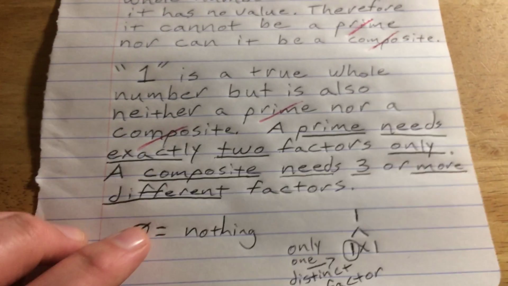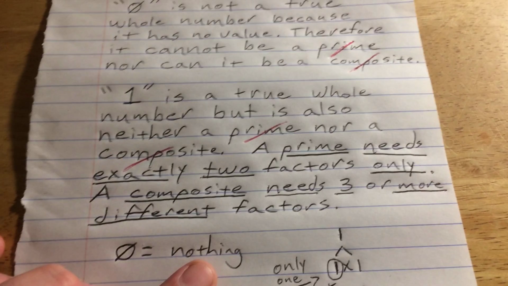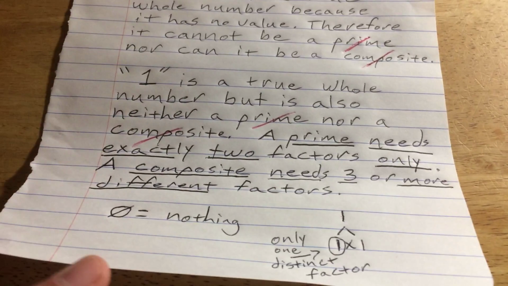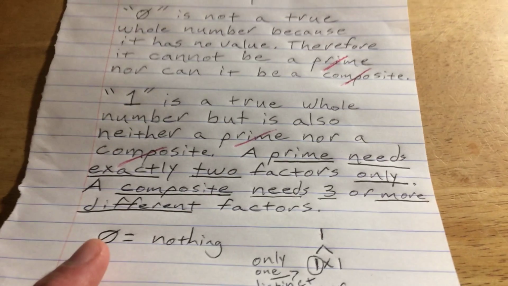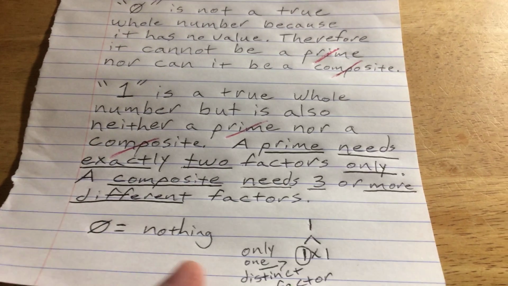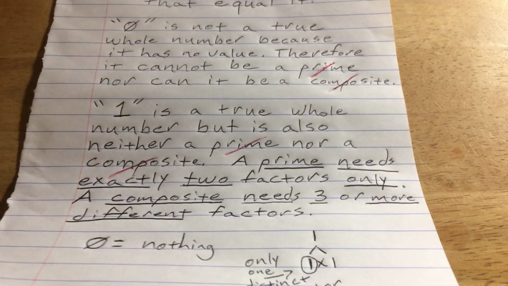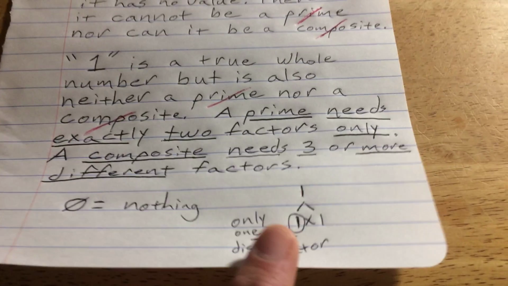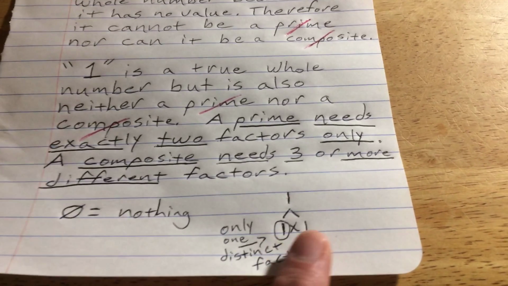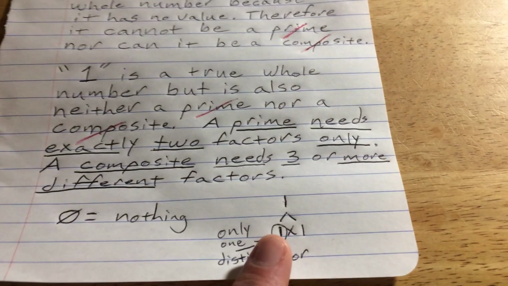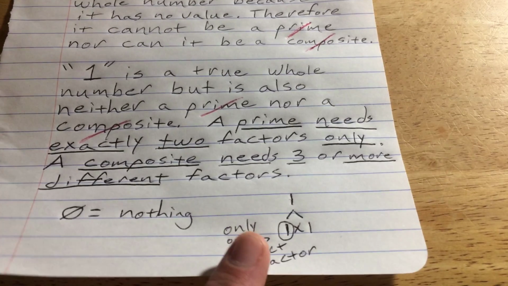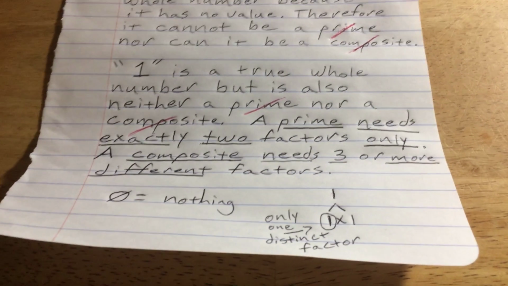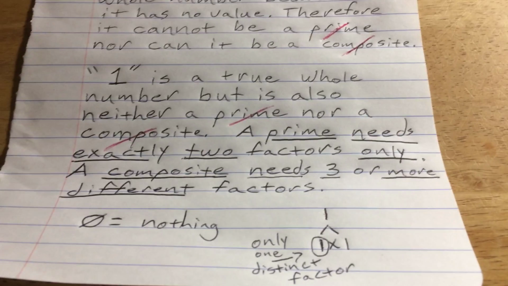So again, 0 equals nothing. Obviously it's not just one set of factors for this one. It can go on for infinitum, 0 times whatever. But the point being is it's not a real value. And you might be thinking, well, I know that 1 times 1 is not the only thing that equals 1, because I could do 2 times 0.5. True, but then 0.5 is a decimal and is obviously not a whole number.